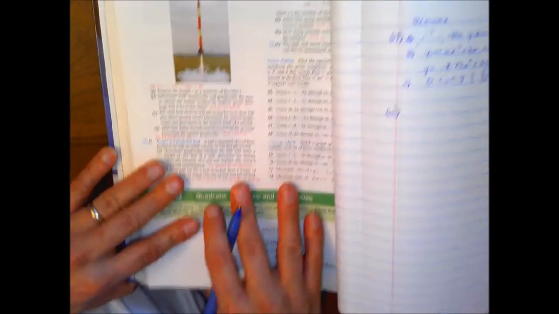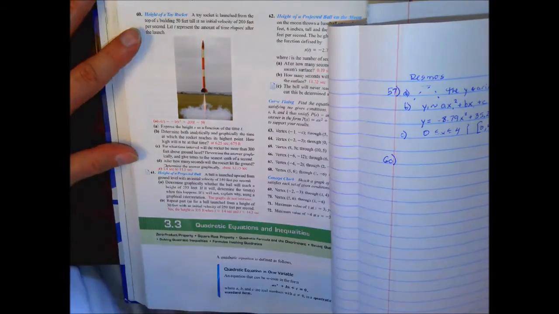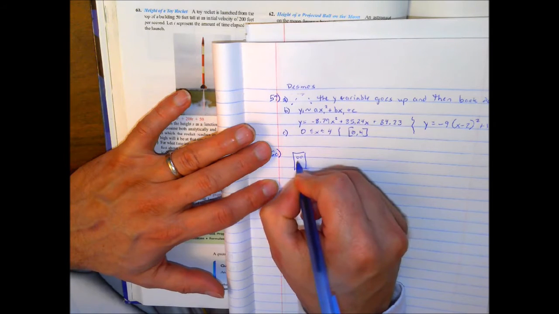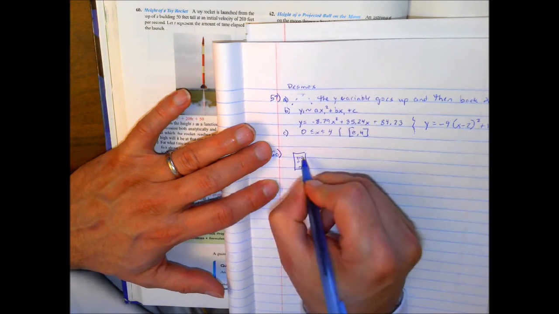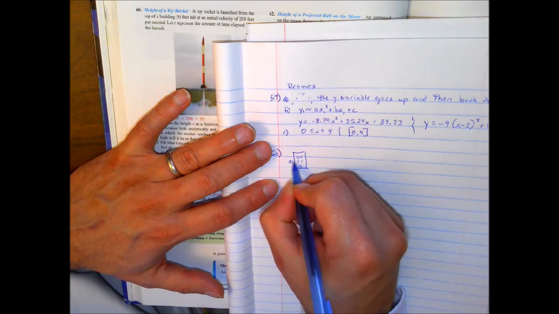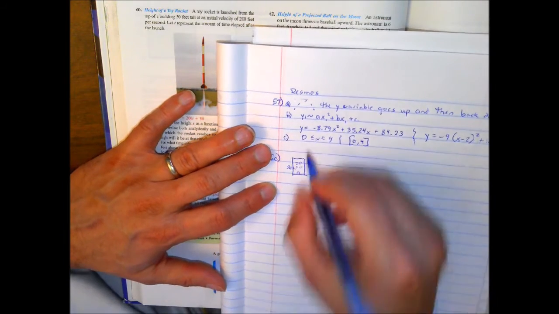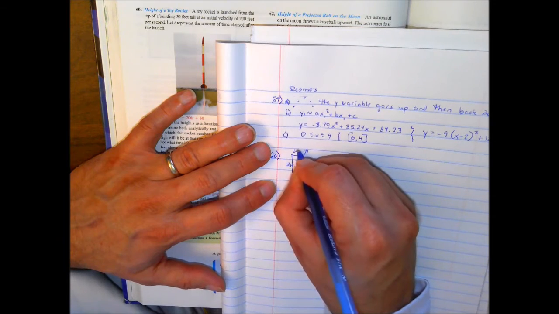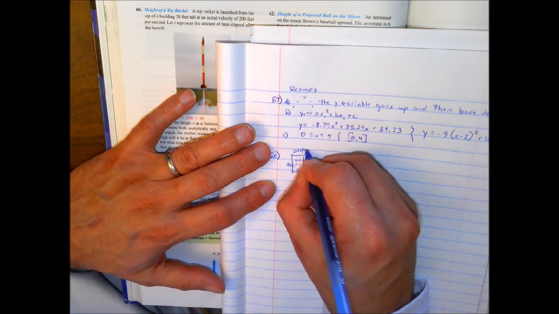A toy rocket is launched from the top of a building 50 feet tall. Okay, so we think about a picture of this. Here's our building, and it's 50 feet tall. Okay, and it's launched off this building at 200 feet per second. Okay, that's how fast it's going.